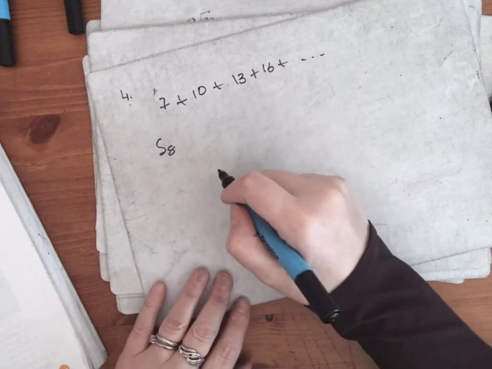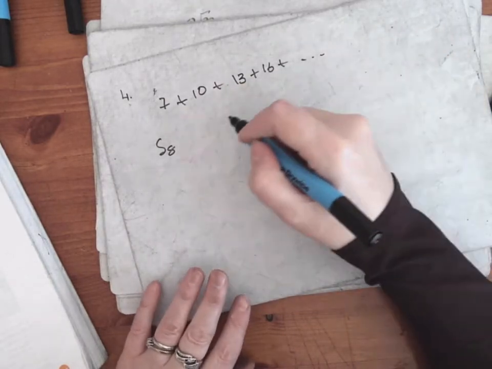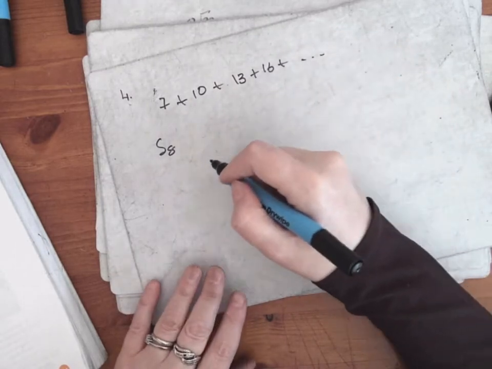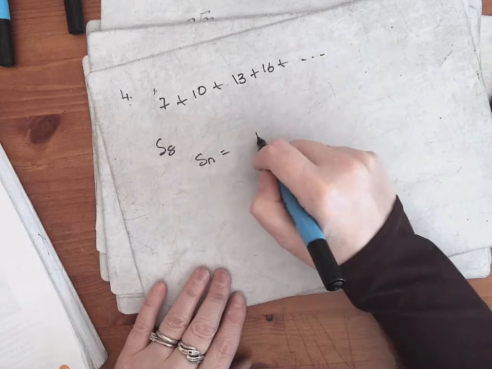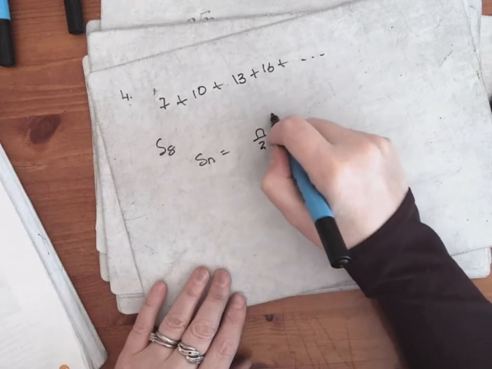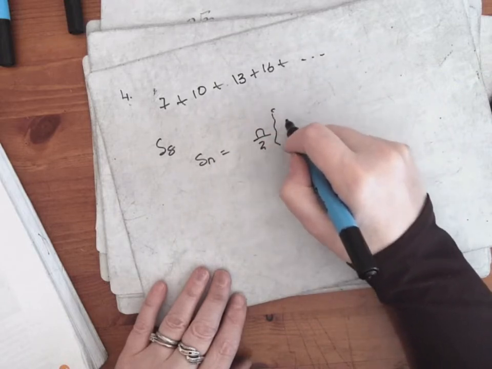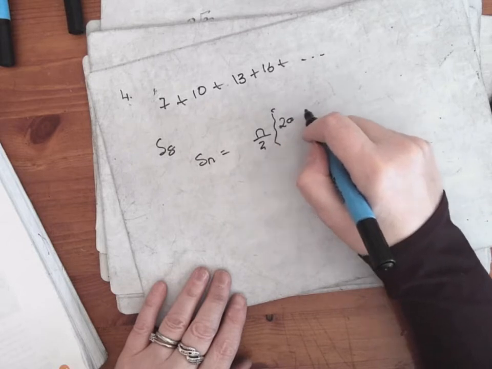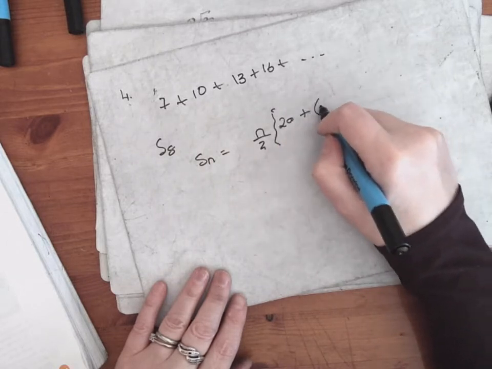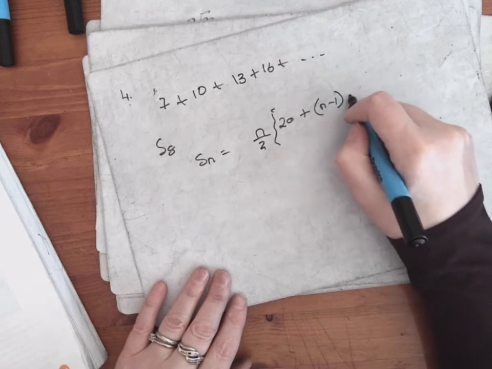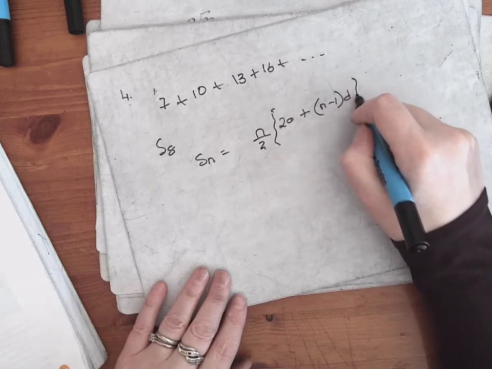You could literally write them out and add them all up if you wanted to, but I'm just going to use the formula. So Sn equals n over 2 times, it's a curly bracket, don't worry about that, that means the exact same thing as a round bracket, but they put it in as a curly bracket because they have the round brackets here.